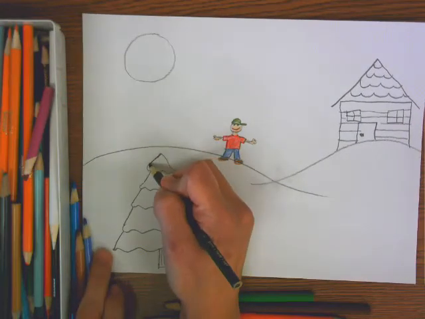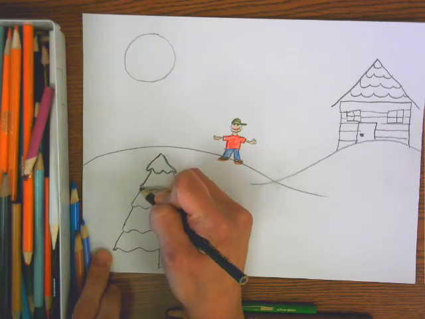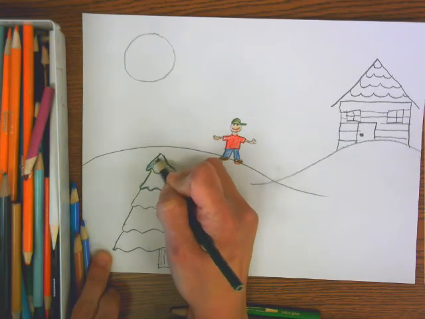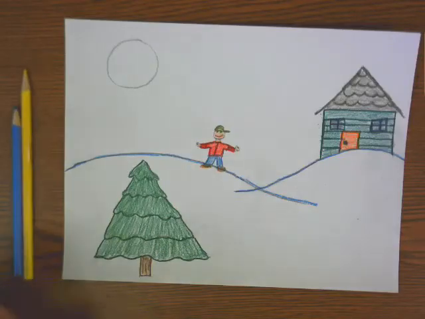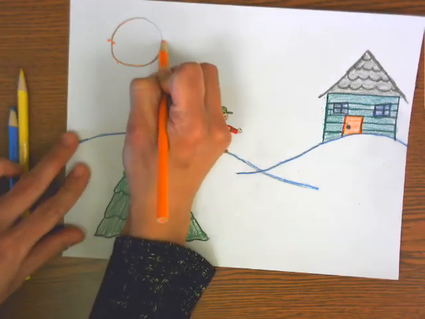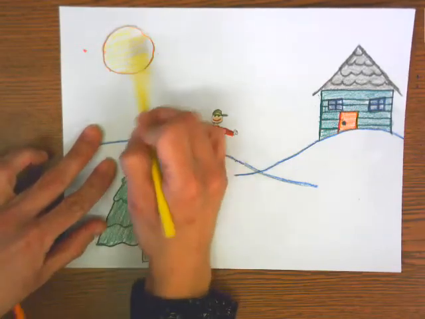I'll go ahead and outline the tree with this dark green, just one section at a time. I'm outlining everything first and then nicely coloring it in. All right, just going to outline the sun with an orange, color it in yellow, and then color in the sky blue.